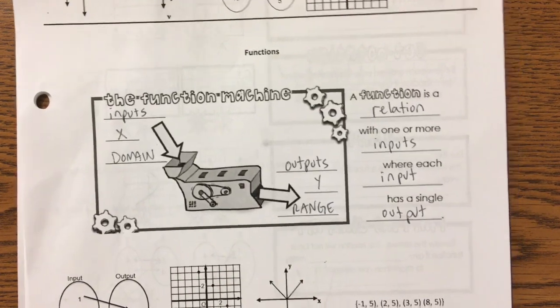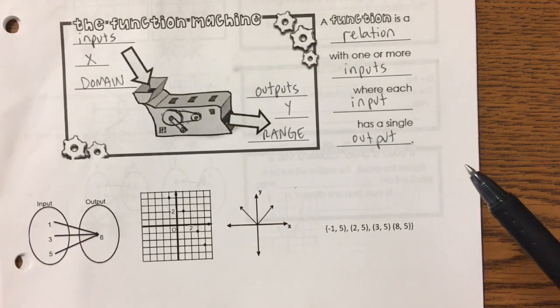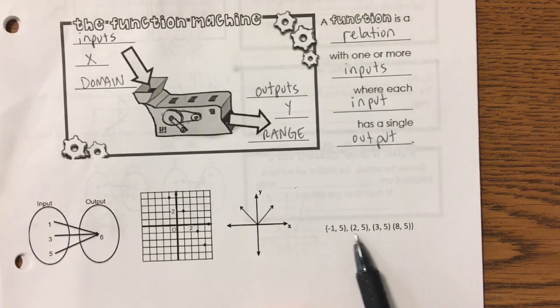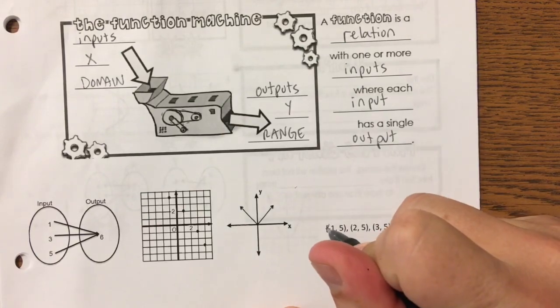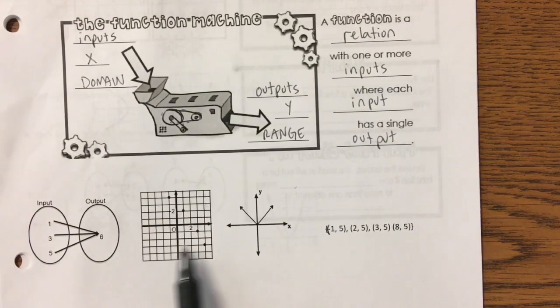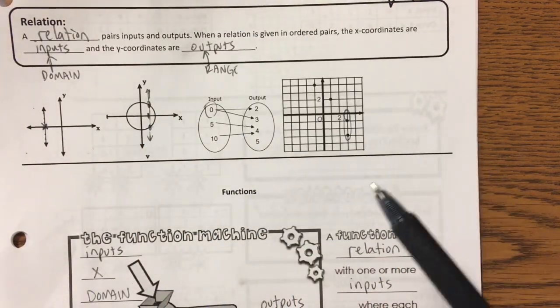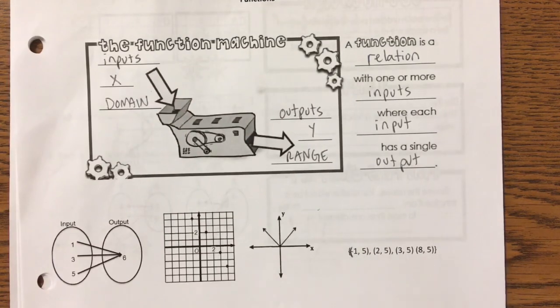For this graph, same deal, right? No two points are vertically aligned. For this set of ordered pairs, looks like there's a missing parenthesis here. There's no x value which is repeated, right? There's no x value that's paired up with multiple y values. So all of these are functions, while all of these are not. That's going to be part of what we discuss today, being able to identify whether a relationship is a function or not.